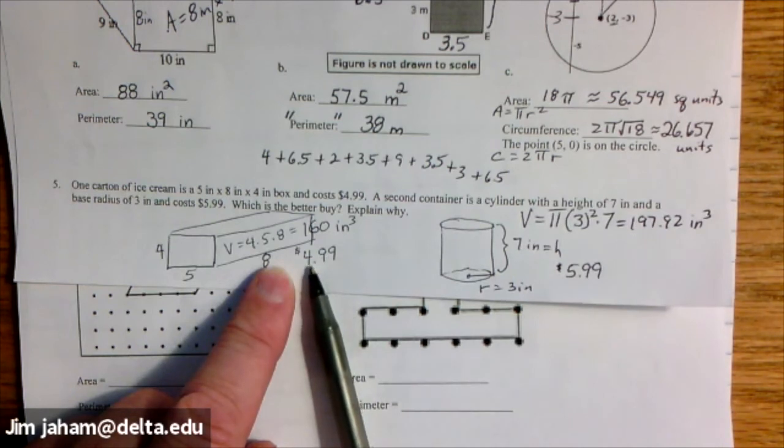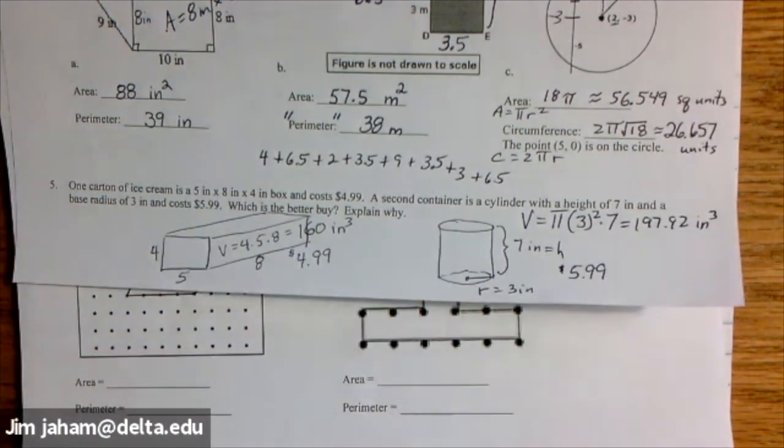It says, which is the better buy? Okay, well, you can figure it out in terms of what is the cost per bite, for example, and whichever one gives you the cheapest cost per bite, then you might want to say that one is the better buy.